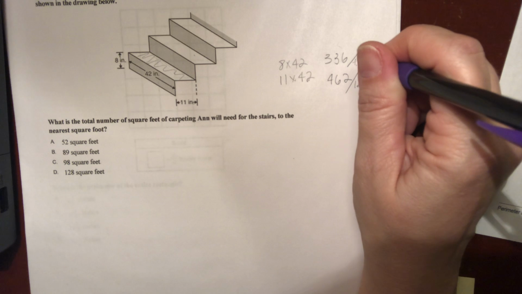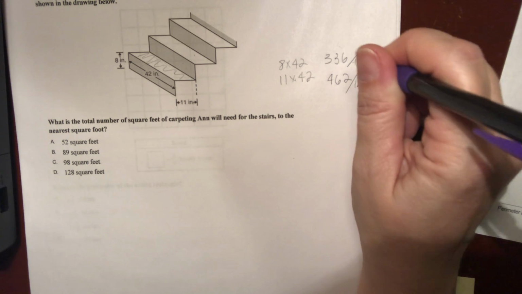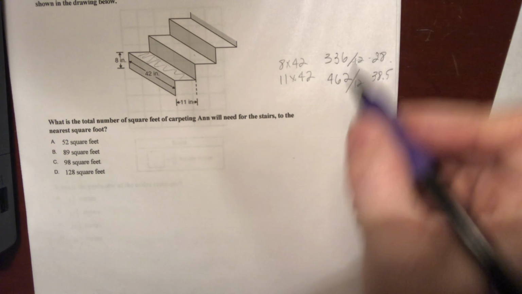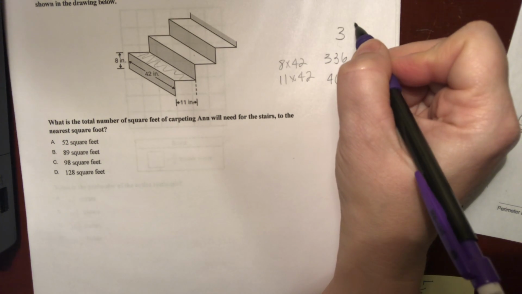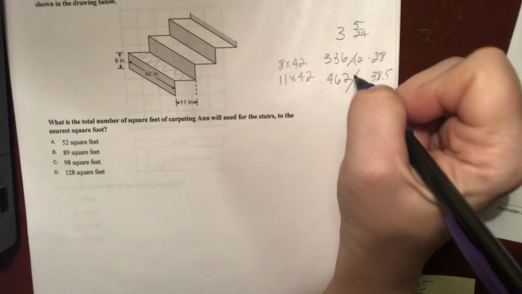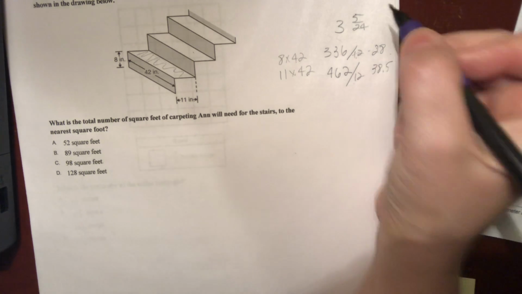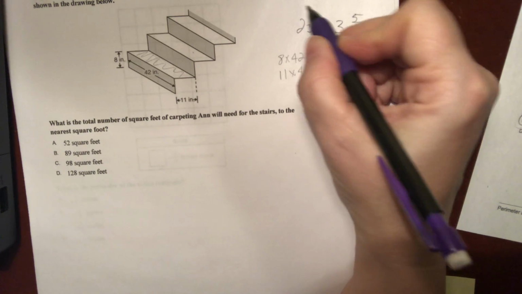Okay. In order to accommodate the squared foot, I think we're gonna have to do 144. Let's try it, let's see what happens. 462 divided by 144 is 3 and 5/24. 336 divided by 144 equals 2 1/3. All right, that makes more sense.